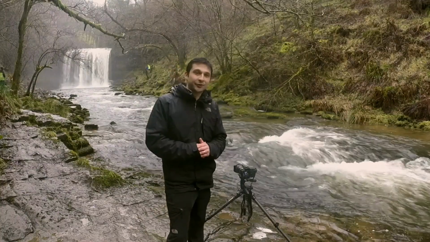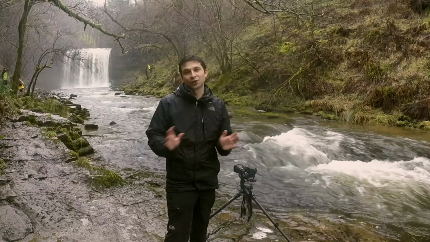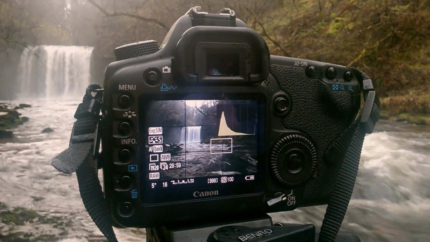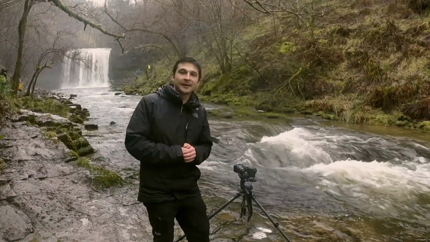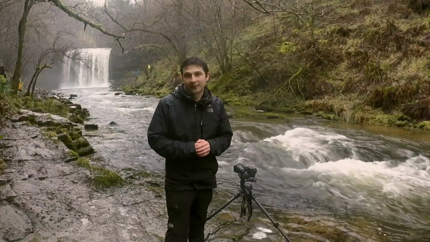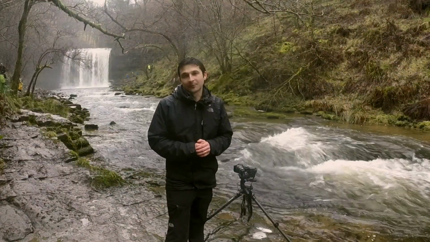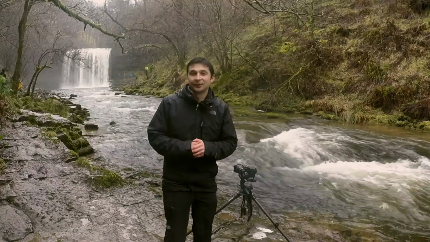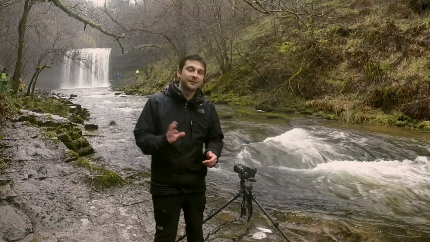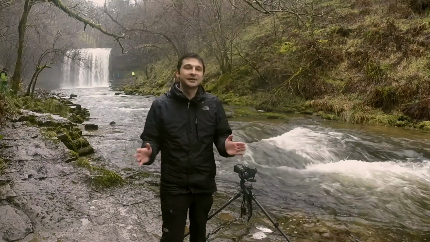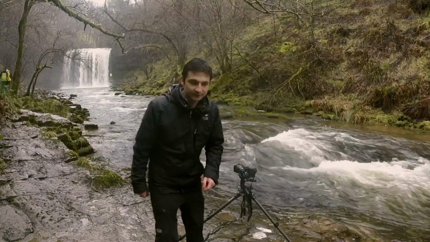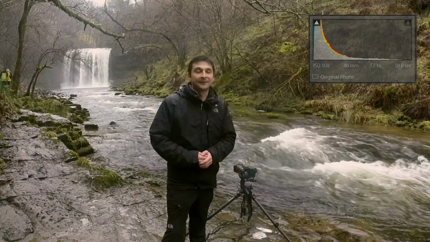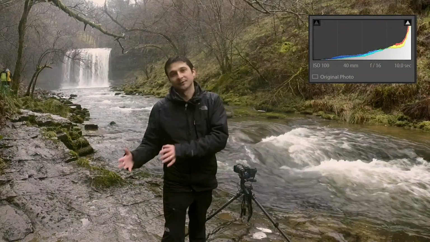The second way to monitor your exposure, and I'd highly recommend that you try using this method, is to use the histogram function that many cameras have. Now the histogram will overlay the image on the back of your camera when you're in live view, and essentially what it does is it indicates the distribution of tones in your image. This is often better than using the basic meter because it's taking a reading from the whole of your image. If your image is too dark, the histogram will be skewed towards the left. If it's too bright, then it'll be skewed towards the right.